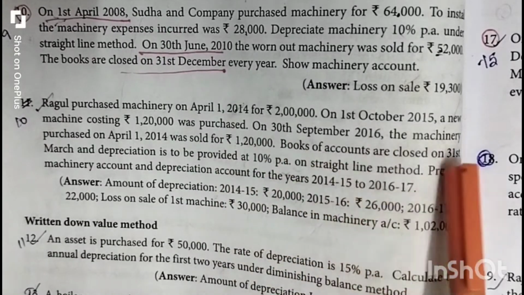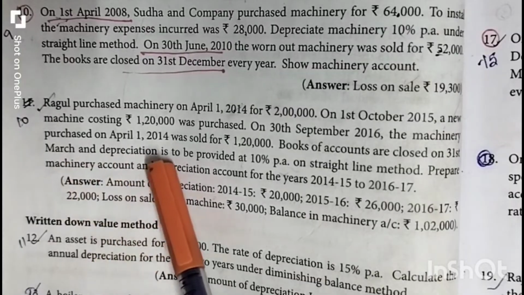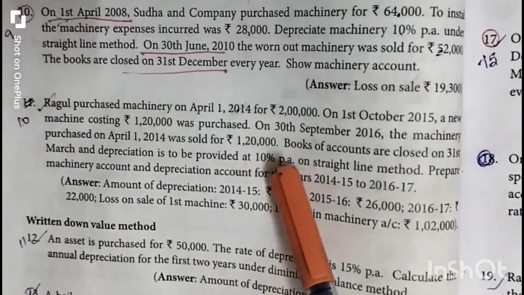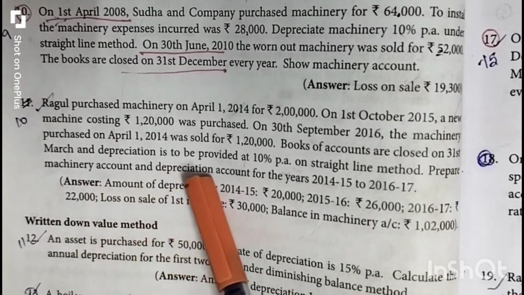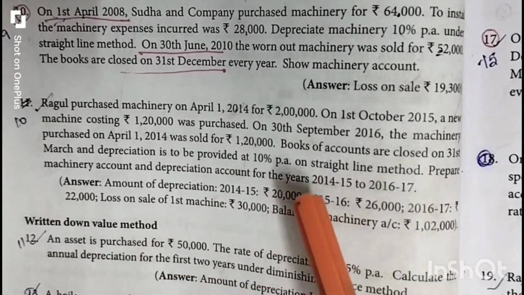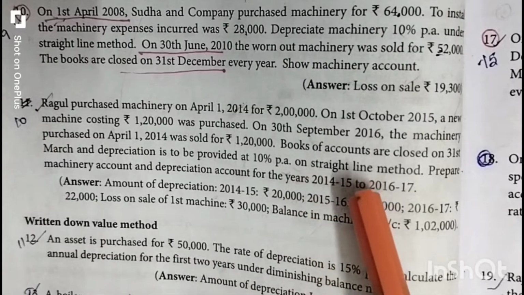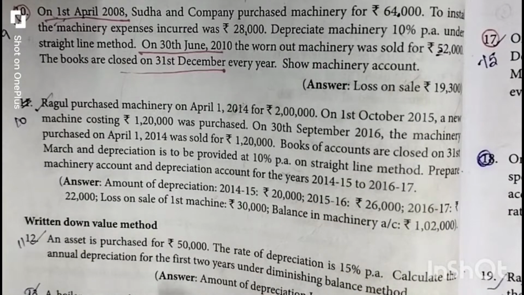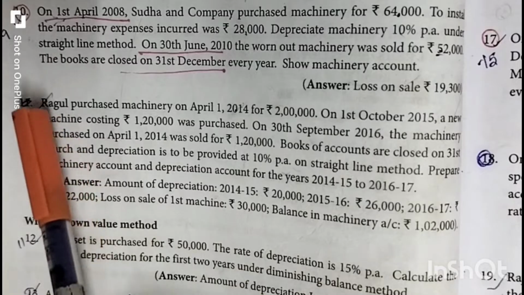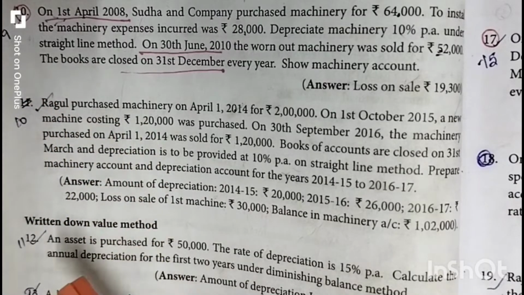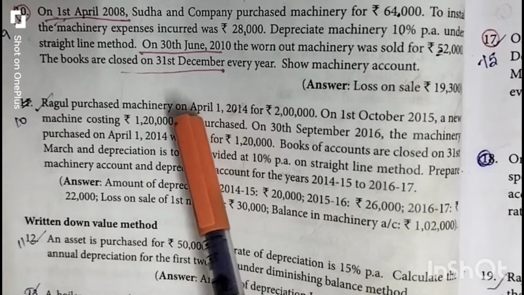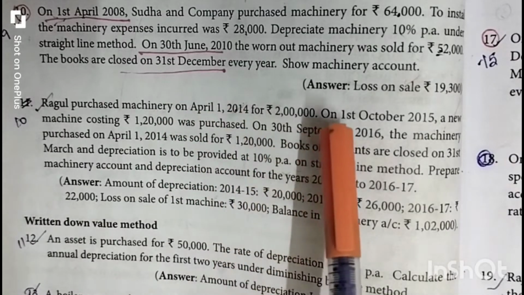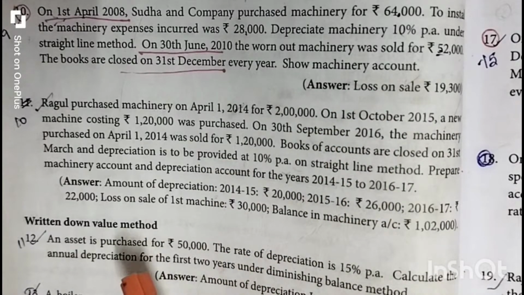Books of accounts are closed on 31st March and depreciation is to be provided at 10% per annum on straight line method. Prepare machinery account and depreciation account for the years 2014-15 to 2016-17. What is given? Rahul purchased two machines. The first machine was purchased on April 1, 2014, and the second machine on 1st October 2015.